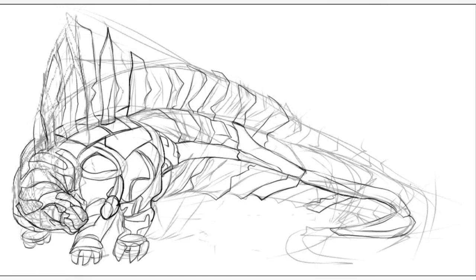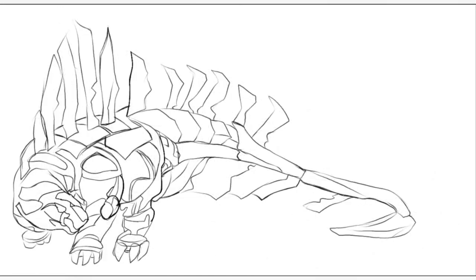Let me just do some little things here. Let me add a little detail here, and I think it looks good right now. Doesn't it look good? Yeah, this is nice.